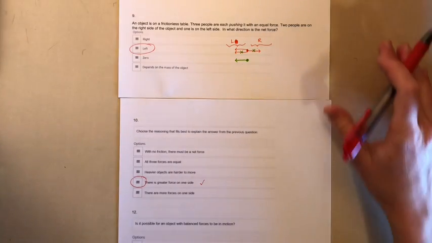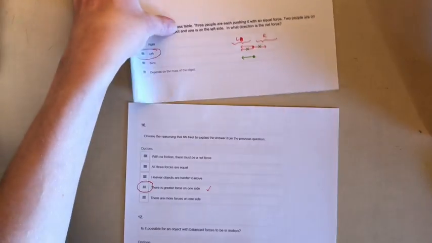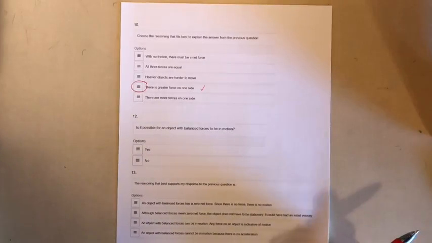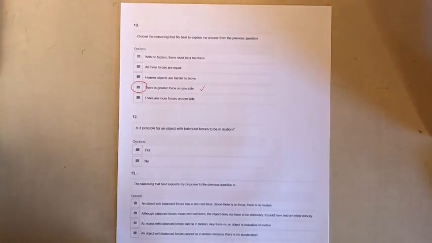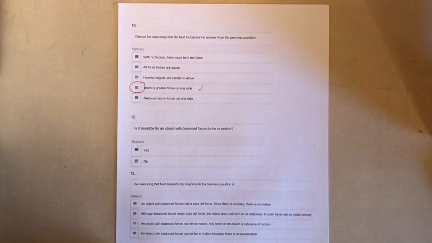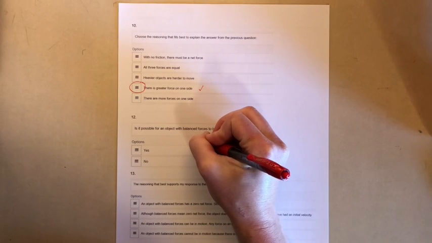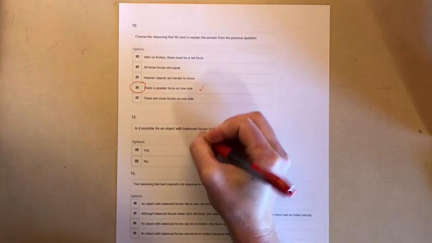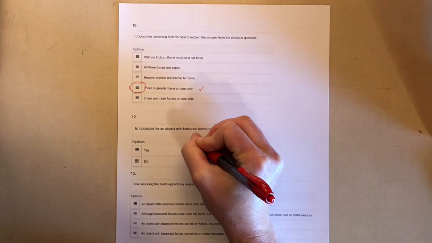All right, let's look at number 12. Is it possible for an object with balanced forces to be in motion? Well, as we've seen, that is true. You can have forces pushing and pulling in opposite directions.